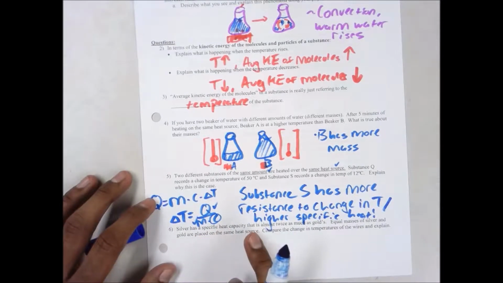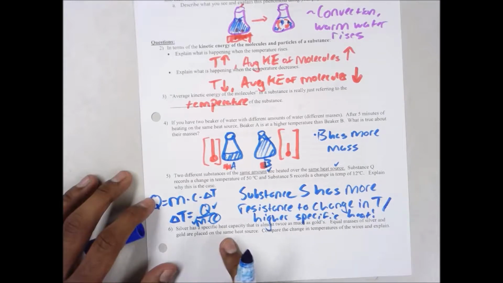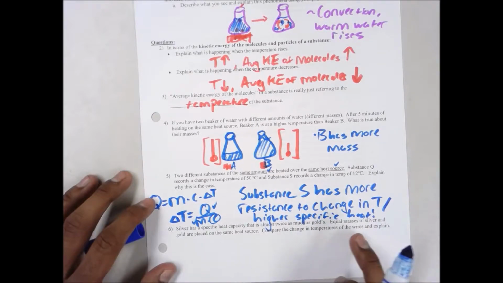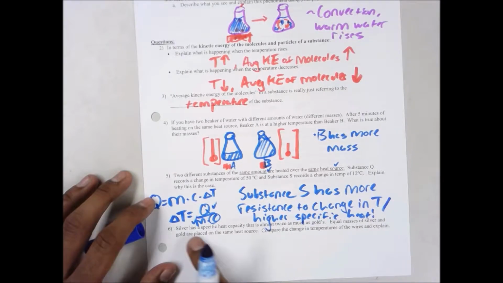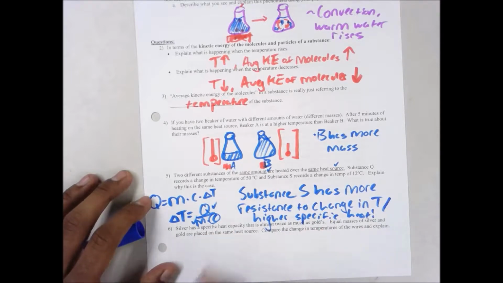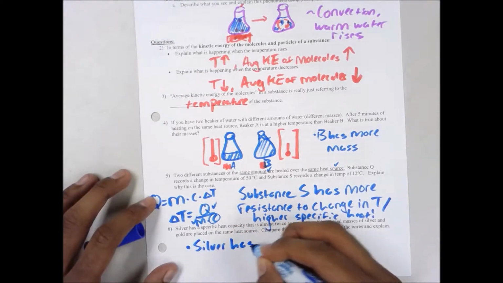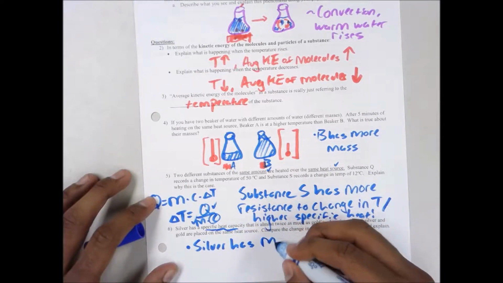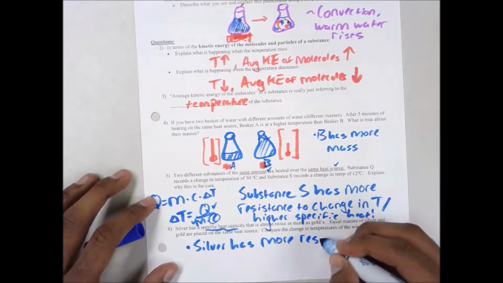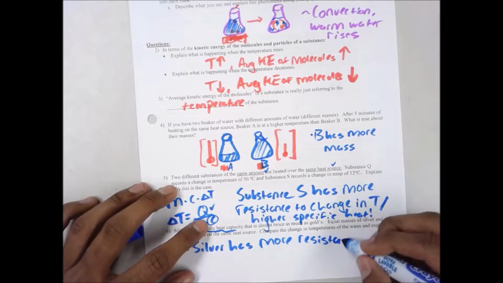Silver has a specific heat capacity that is almost twice as much as gold's. Equal masses of silver and gold are placed on the same heat source. Compare the change in temperatures of the wire and explain. So silver has way more resistance because it has a specific heat capacity that's twice gold's.